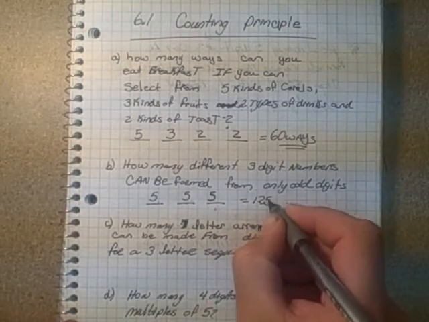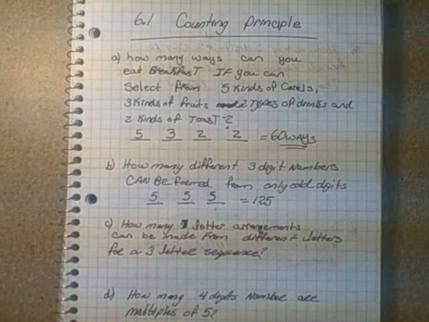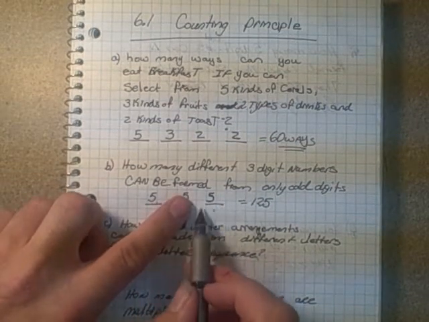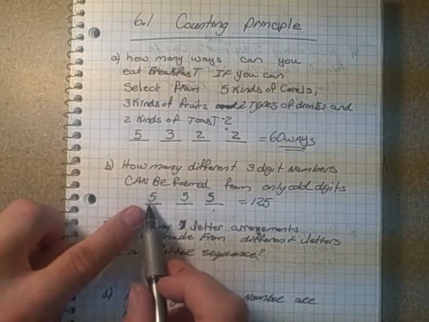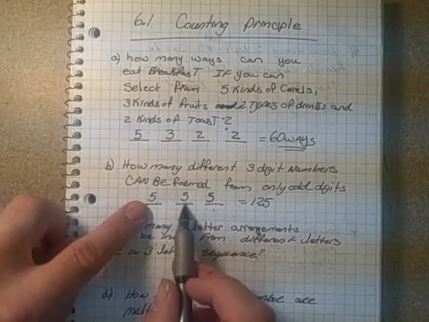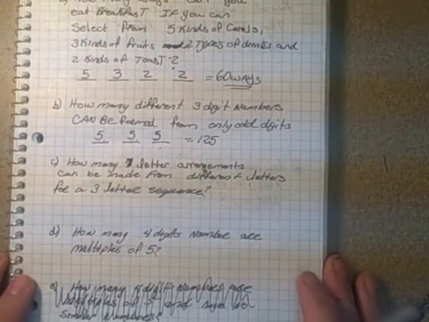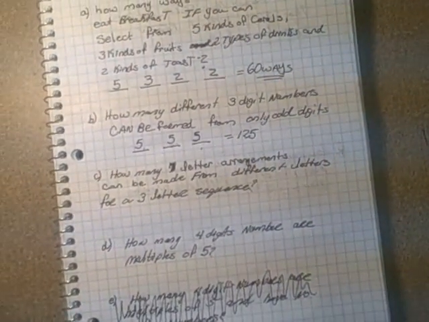If I had said, how many ways can you make a 3-digit odd number, that totally changes it, because then you only have 5 decisions there, but you'd have 9 decisions there and 9 decisions there. We'll look at that a little closer as we go into restrictions. So you have to be careful how you word the question.